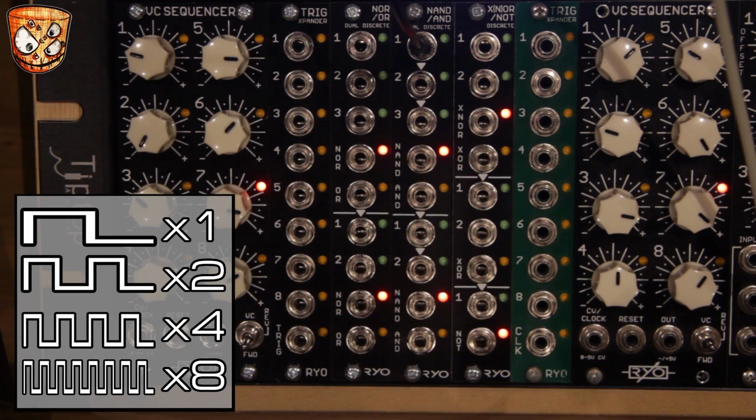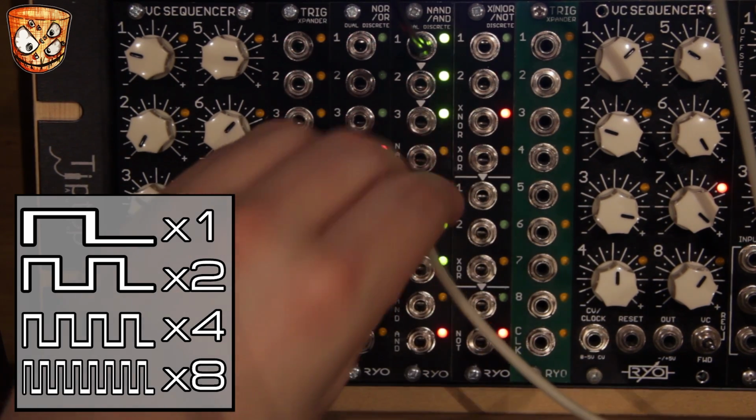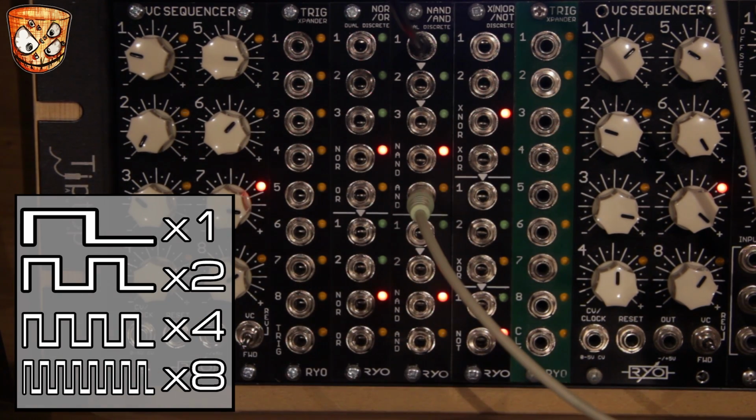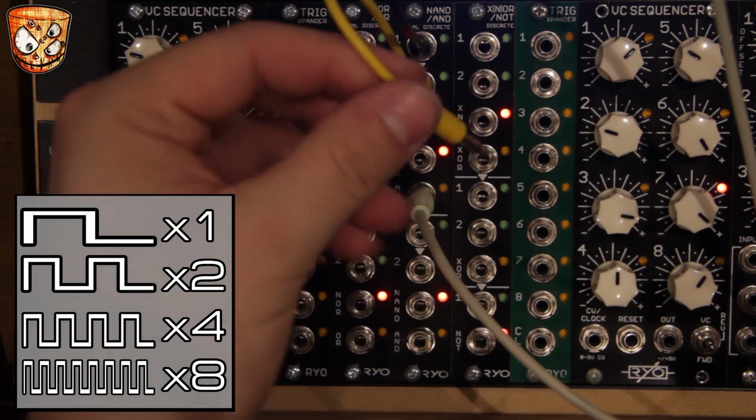Taking my ×1 clock in, as these are normaled with just one input, we can have this trigger my percussion sound. An AND gate only works when both signals are high, and breaking that normalizing with a cable, you can see that nothing passes through.